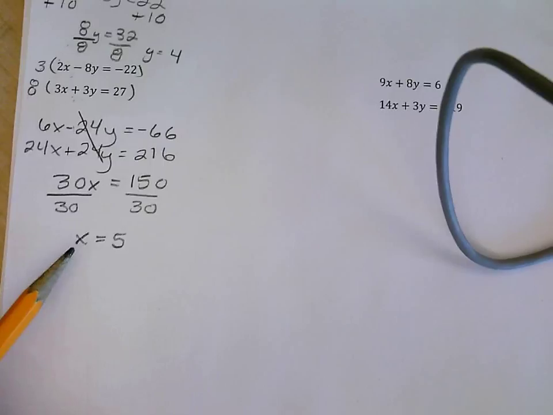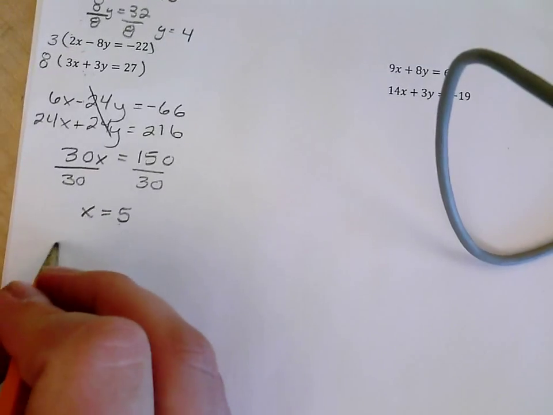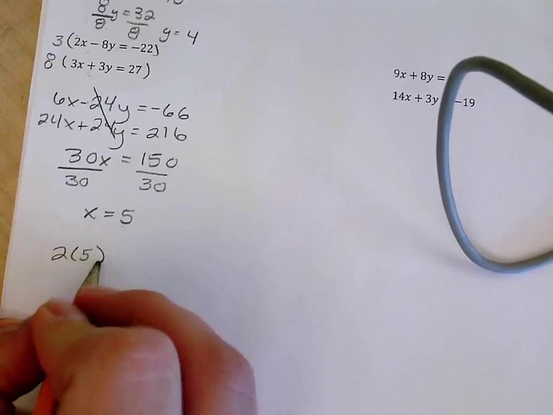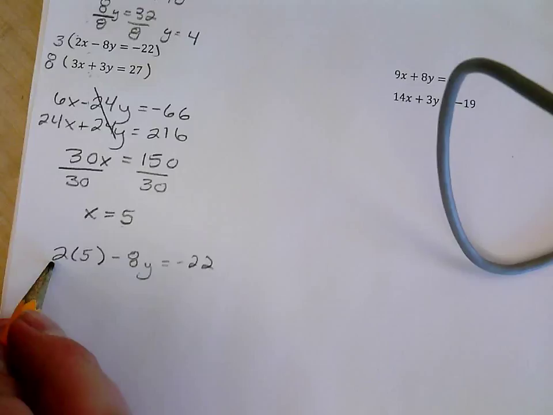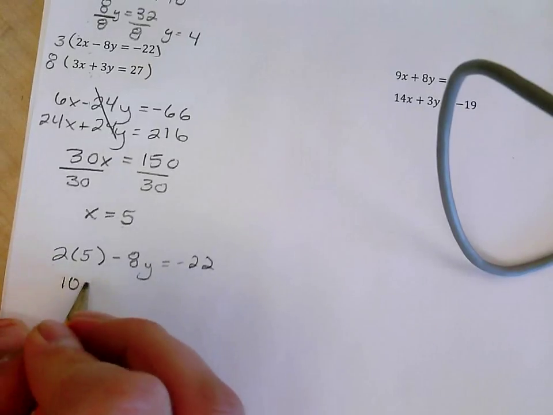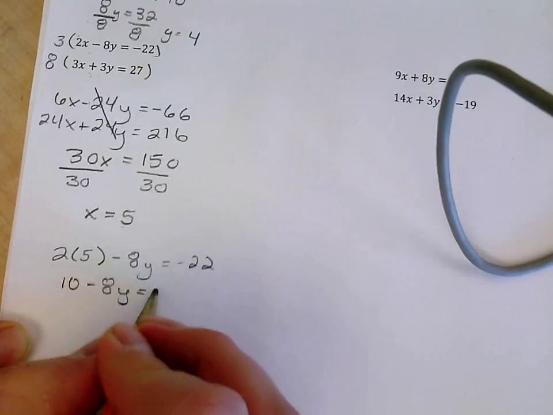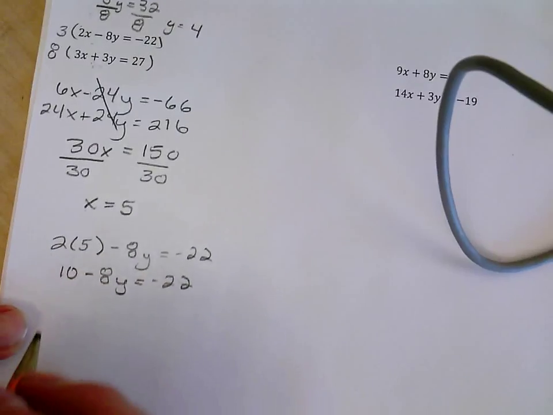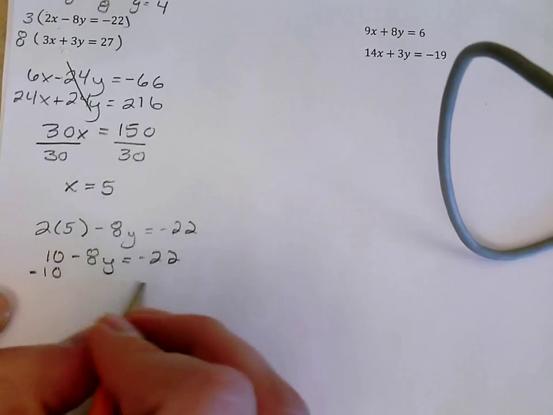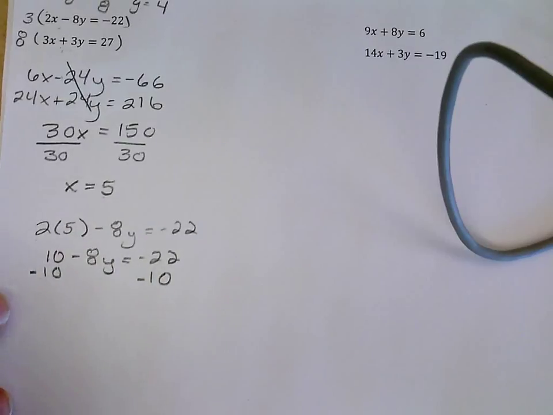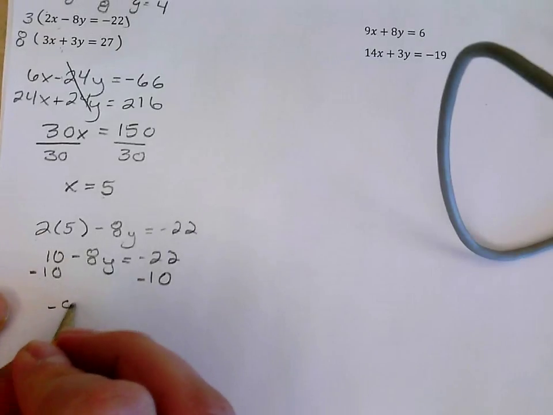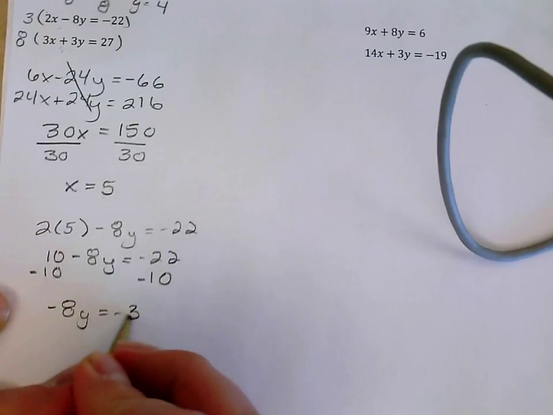So once again, once I know what x is, I have to go back to one of my two original equations and replace the x with 5. So I'm going to take 2 times 5 minus 8y equals negative 22. 2 times 5 gives me 10 minus 8y equals negative 22. I'm going to subtract my 10. Remember, I'm trying to get y by itself, so I have to get rid of the thing that's not directly next to y. So it gives me negative 8y equals negative 32.